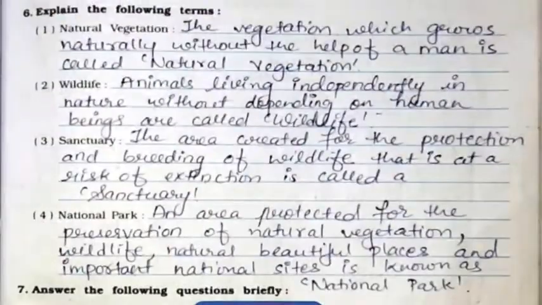Now we'll continue with question number 6, that is explain the following terms. First one, natural vegetation. The vegetation which grows naturally without the help of a man is called natural vegetation. Second, wildlife. Animals living independently in nature without depending on human beings are called wildlife.